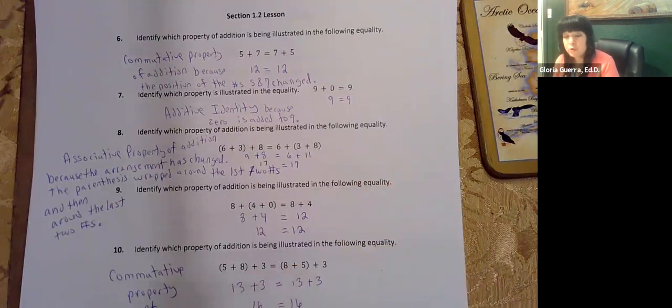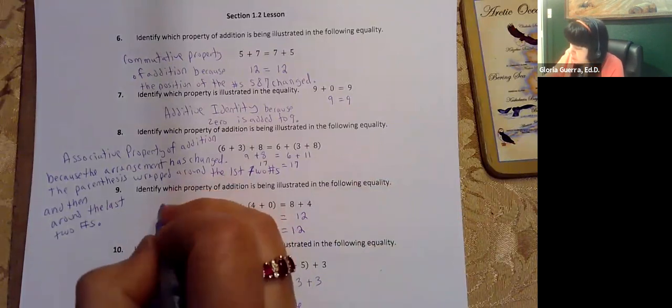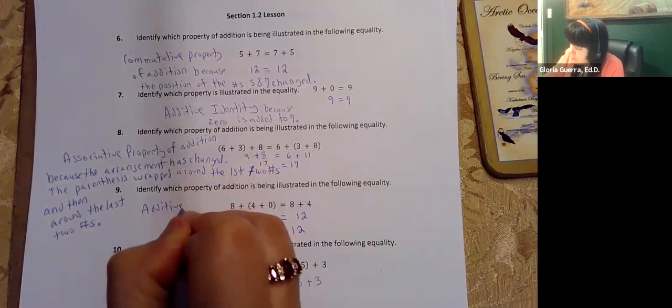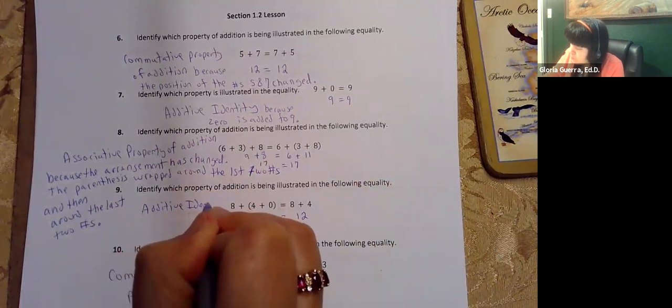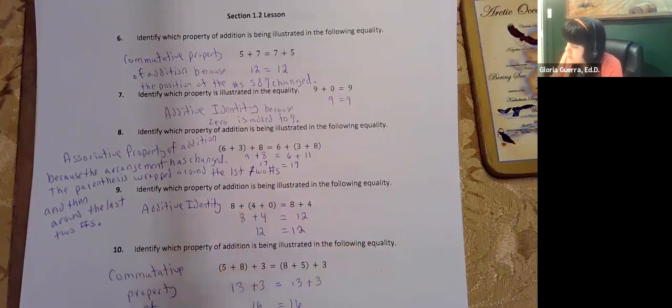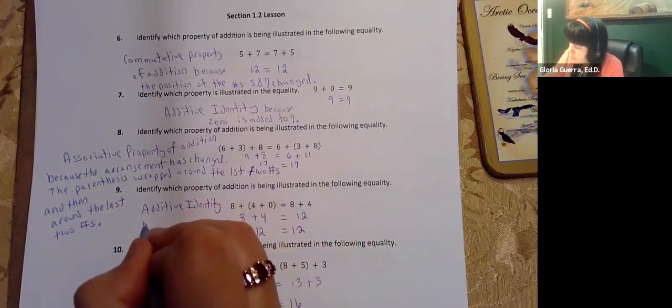Now, when you look at all your 3 vocabulary words, commutative, associative, additive, the best fit would be additive. Okay, you have the 4 plus 0 there. So this is additive identity. And that's because 0 is added to 4.